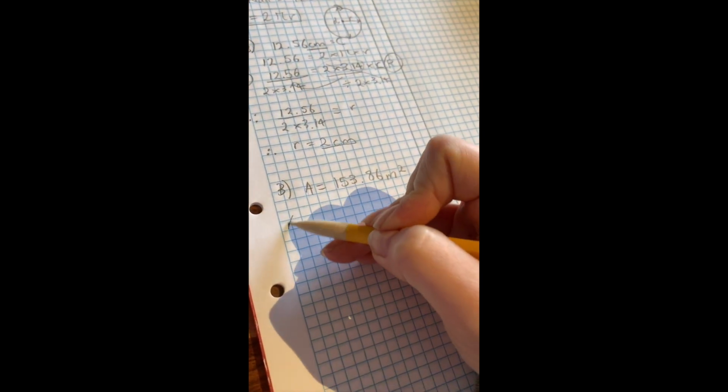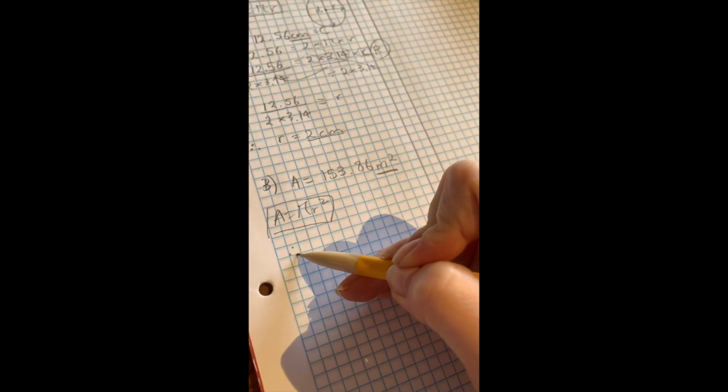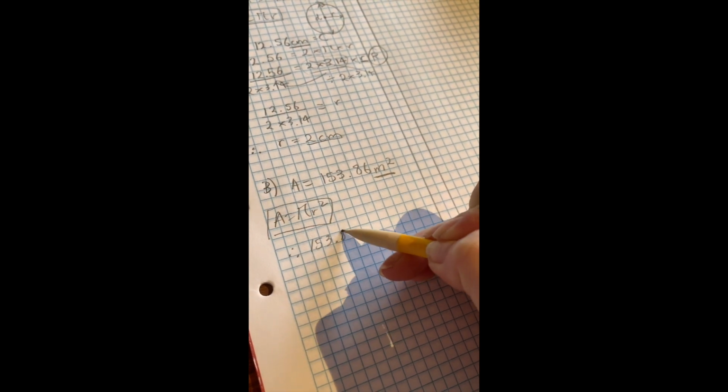Okay, so let's go 8. So we know for the area is going to be 153.86 millimeters squared. Now, I'm just going to rewrite the formula, A equals pi r squared, and we can use this to rearrange. Okay, now we'll keep a close look at the units later on. So pi r squared, we know that we can rewrite that as 153.86 equals pi times r squared.